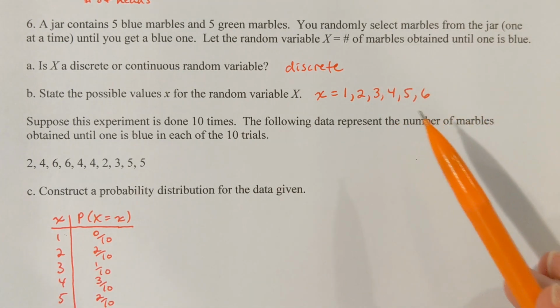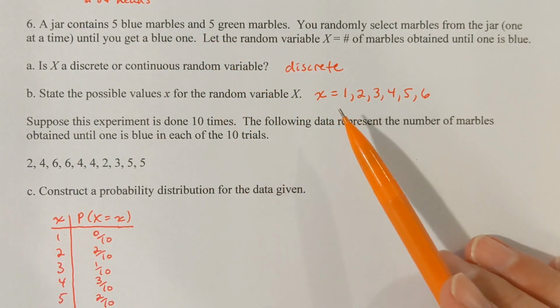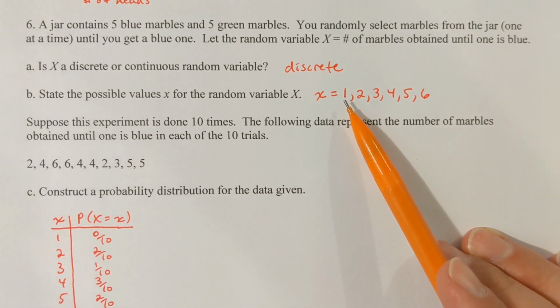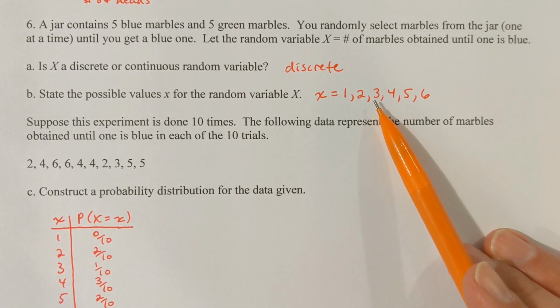Well, there's 5 blue and 5 green marbles in the jar, so maybe you select a blue one on the very first pull. Or maybe you select a green one first and then a blue one second, so it took two attempts. Or maybe you select 2 green first and then on the third selection you get a blue one.